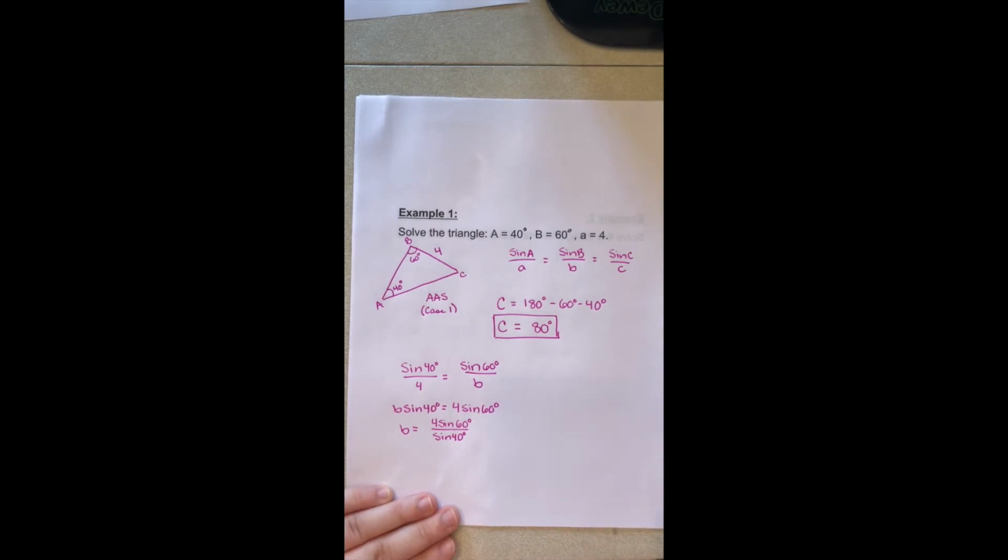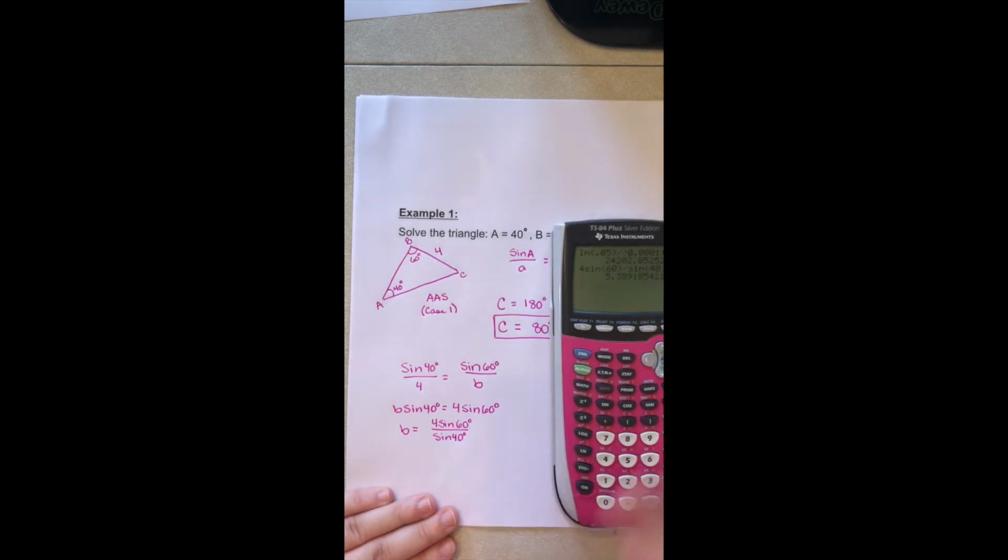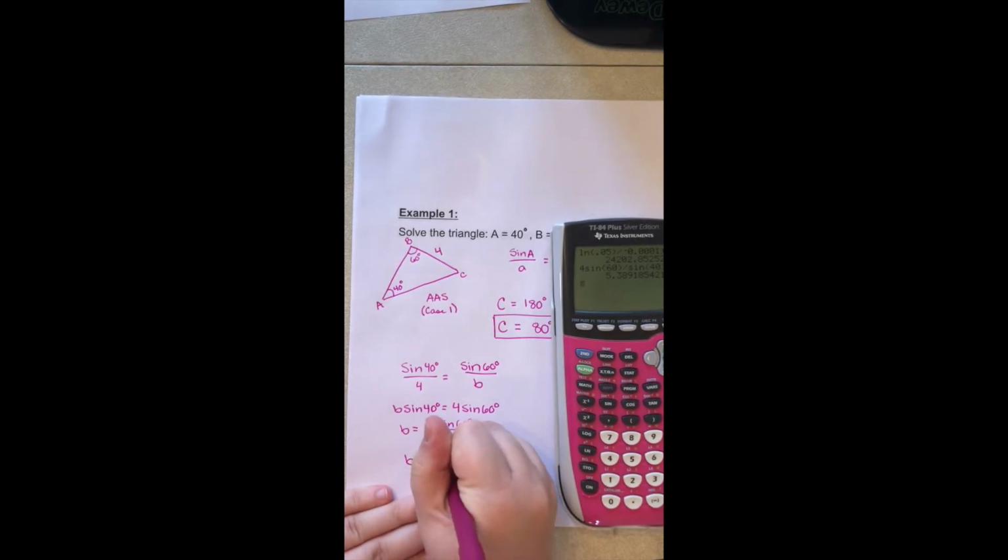From there, you will have to use a calculator. You can use scientific or graphing. Make sure it's in degrees. 4 sine 60 divided by sine 40 gives me B equals 5.39.